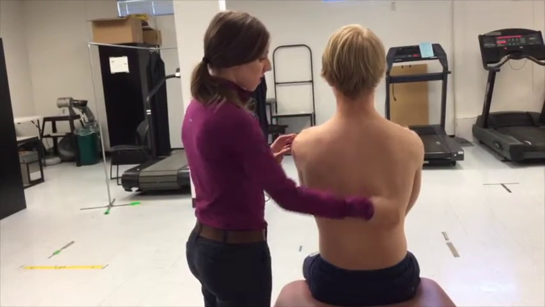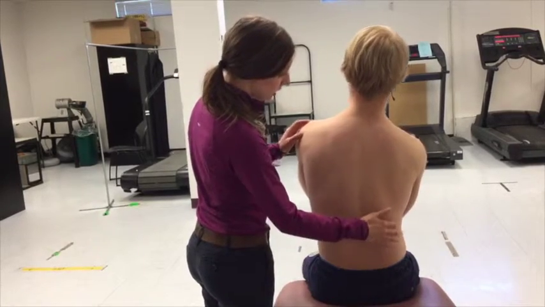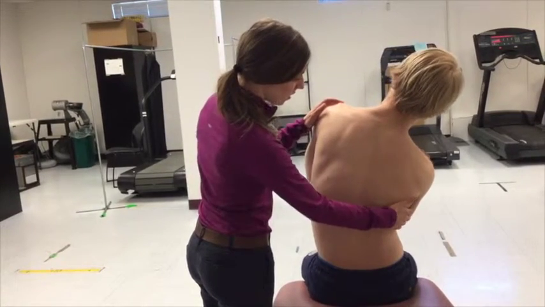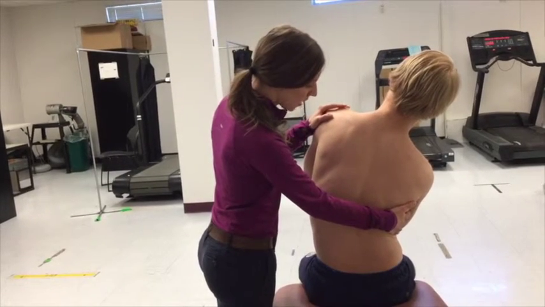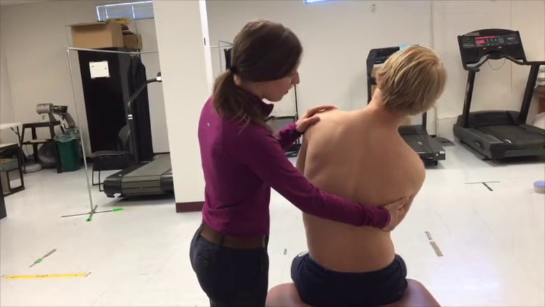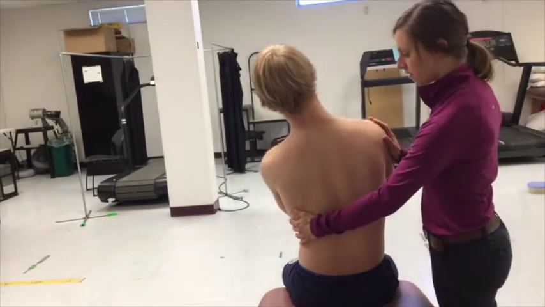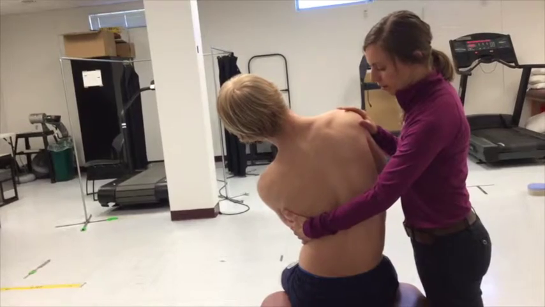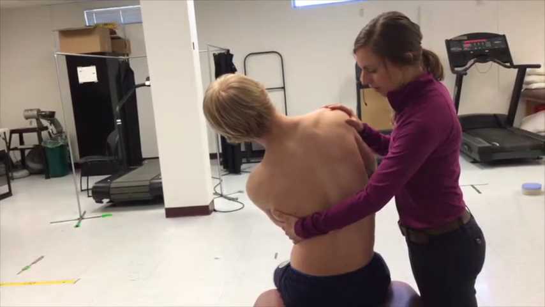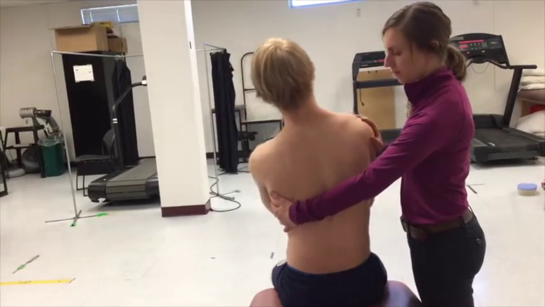Lean as far as you can to the right side while keeping your bottom planted. All right. Any pain? No. All right, so now apply slight overpressure. Any pain there? No. Okay, and the end feel appears normal. Any pain there? No. All right, apply overpressure. Any pain there? No. All right, and the end feel appears normal.